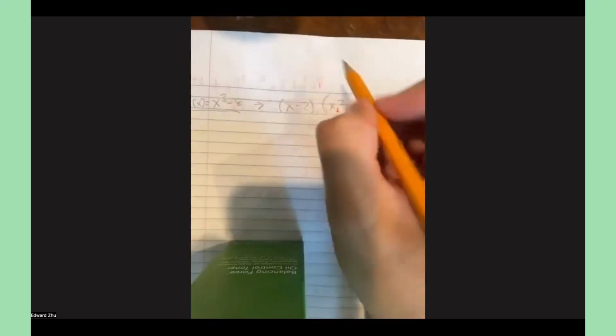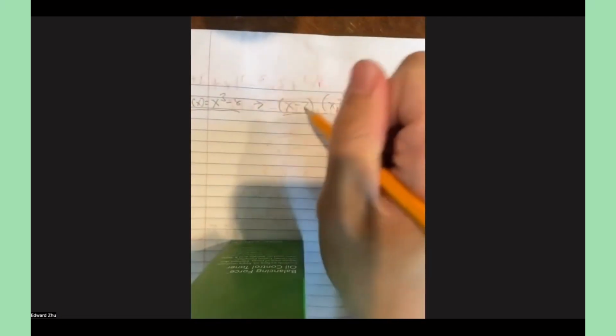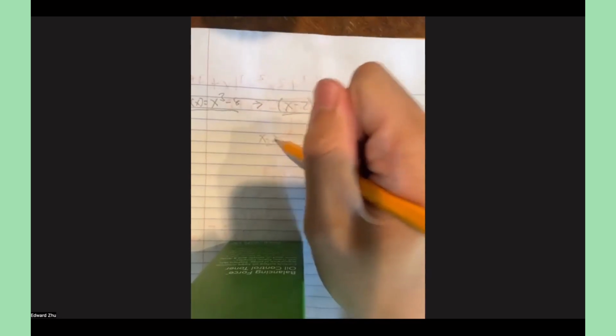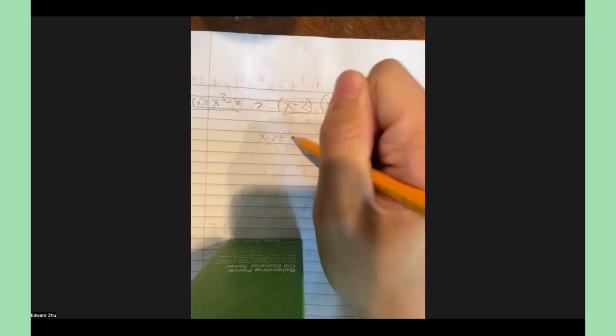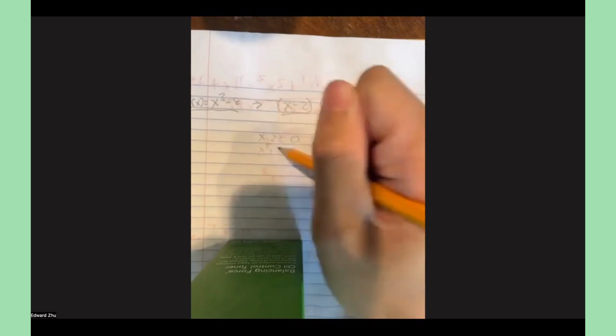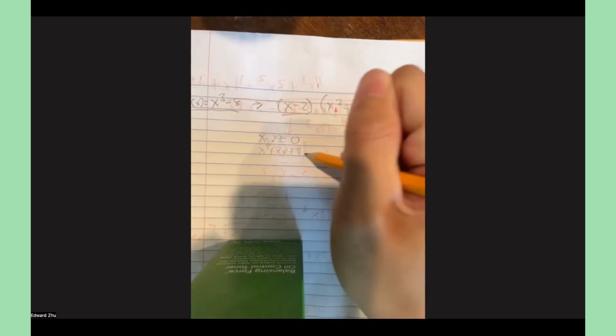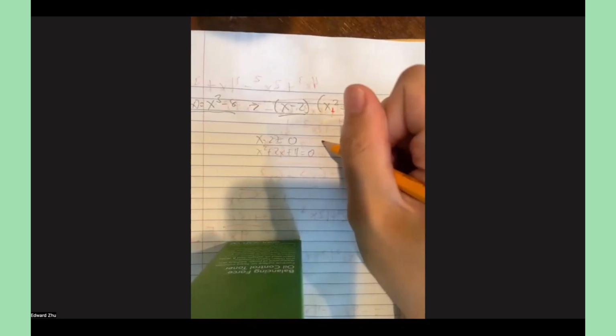You set each of these factors equal to 0. What I mean is you take x minus 2 equals 0, and then x squared plus 2x plus 4 equals 0. Because this is how you find zeros, right? A zero is a number that when you plug it in for x in the function, makes the function equal to 0. So this one is very easy. You just get x is equal to 2. So that is your first 0 found.